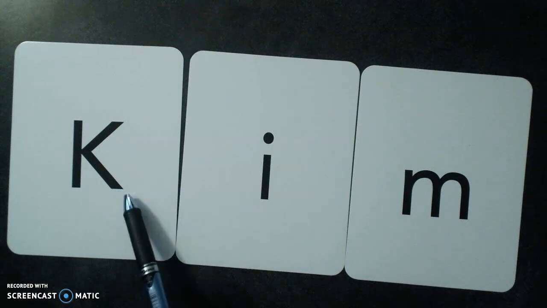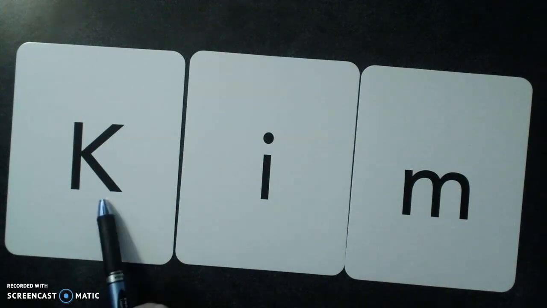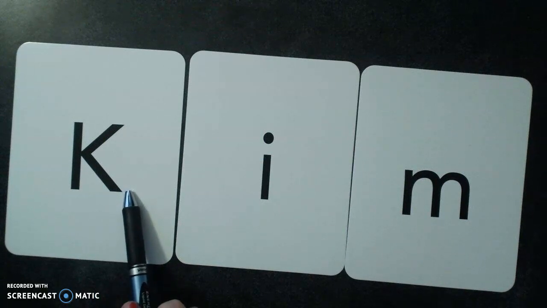So why do you think the K might be capitalized for the name Kim? Good thinking. Because it's a name, we always capitalize the first letter of a name. Good job, guys.